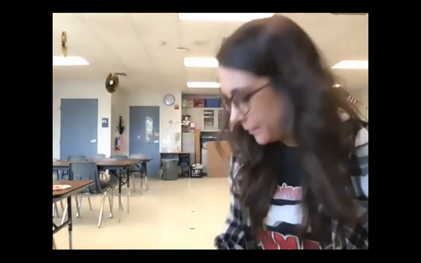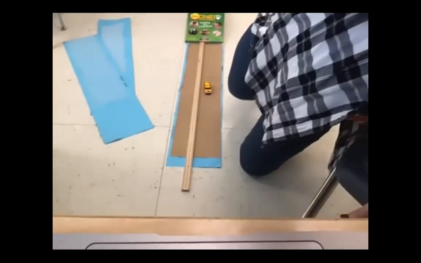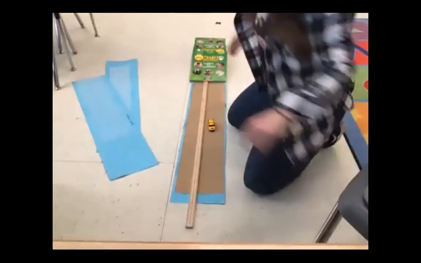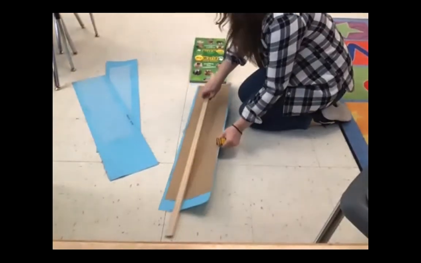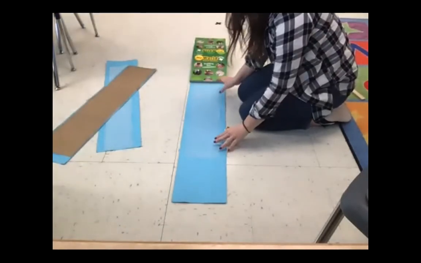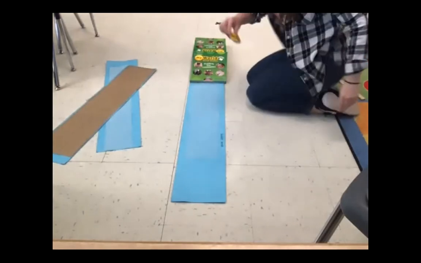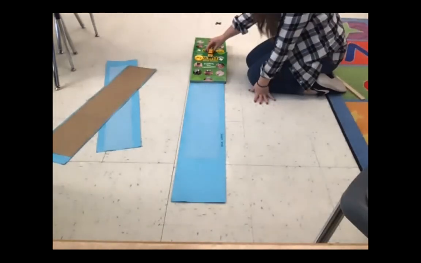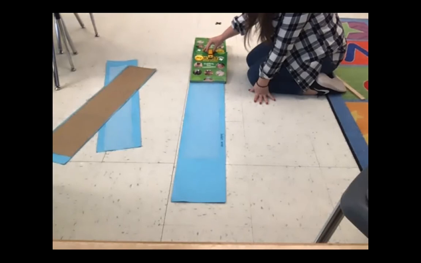We're going to do one more surface, which is the bubble wrap. So let's go ahead and do that. Oh, might help if you could see, right? All right. All right, here's our bubble wrap. So starting up at the top, I am not applying any force.